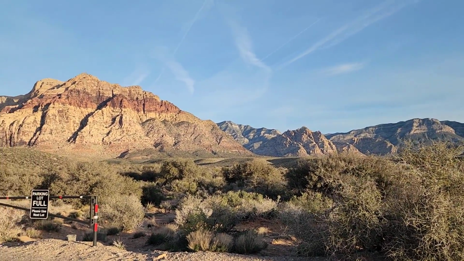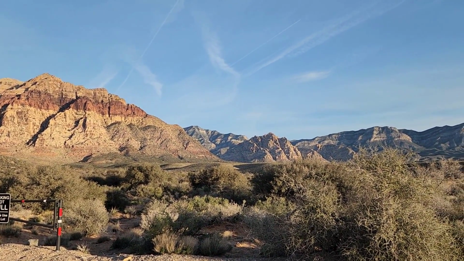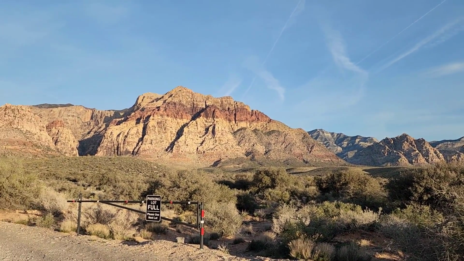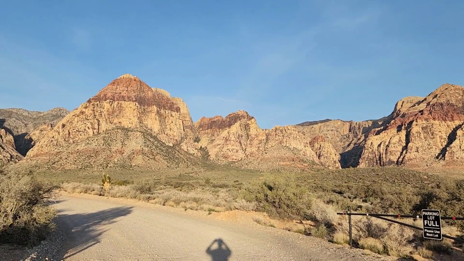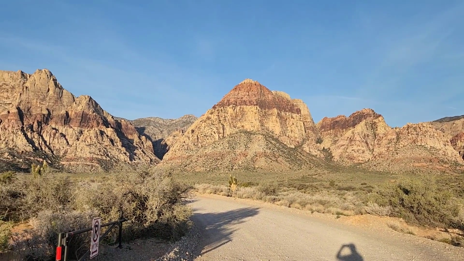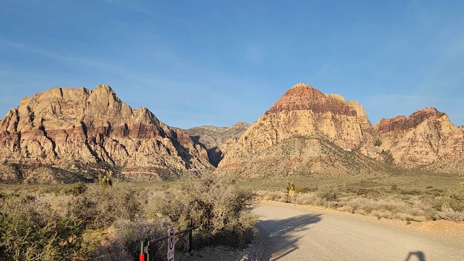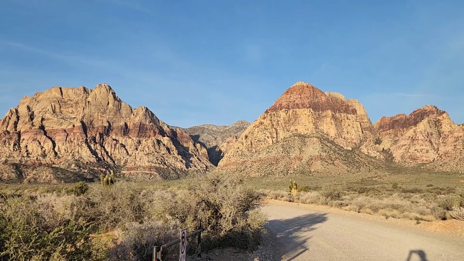So let me explain that a little further. The reason that I call these the Rainbow Mountains Baseline Trails is that it moves along the base of the Rainbow Mountains here. There's another trail that is the Rainbow Mountains Upper Crest Ridgeline Trail.